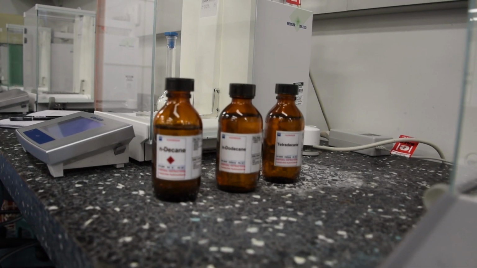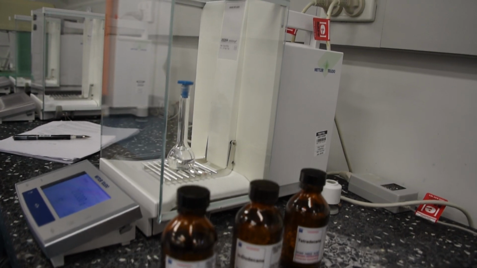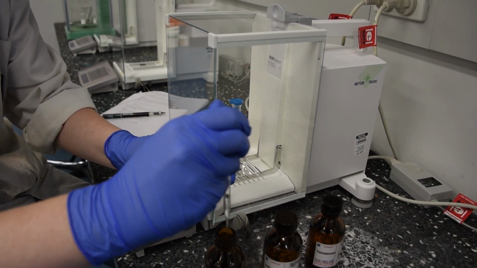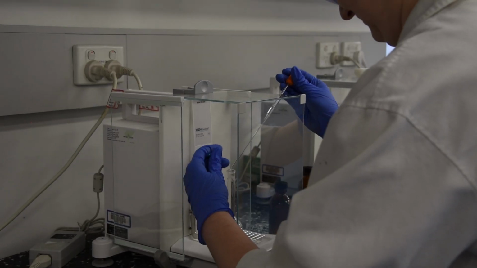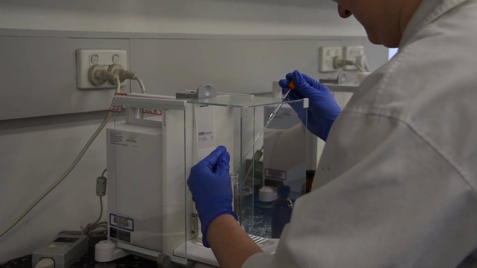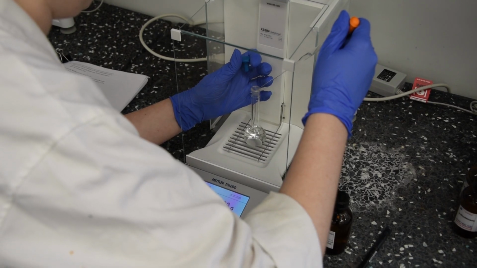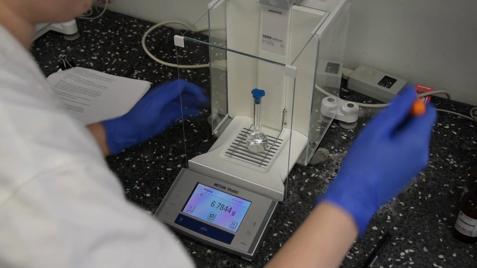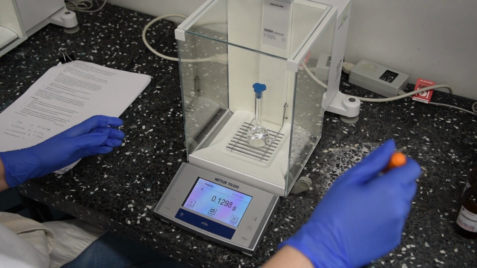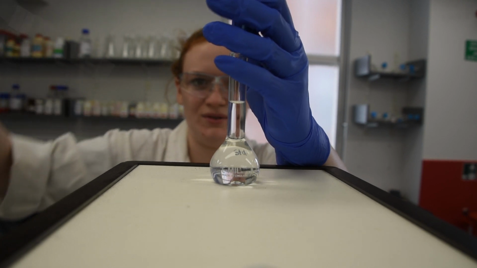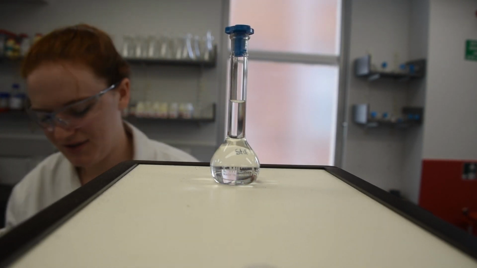In the second 25ml flask, 10 drops of decane, dodecane, and tetradecane were added and weighed. The decane, dodecane, and tetradecane weighed 0.1122 grams, 0.1250 grams, and 0.1300 grams respectively. This flask was also made up to the mark with isooctane.